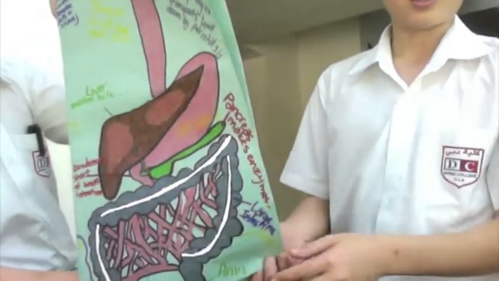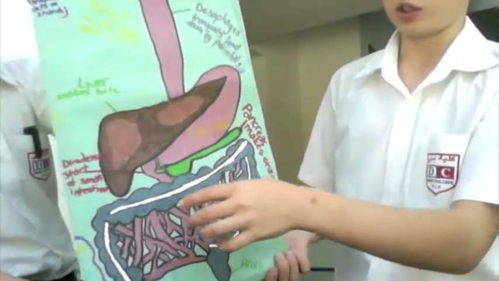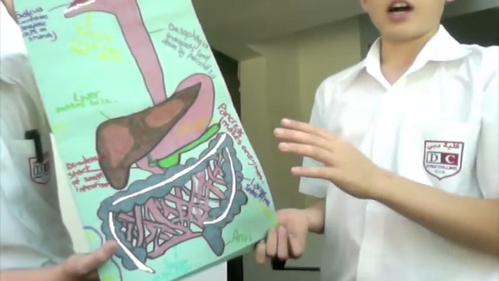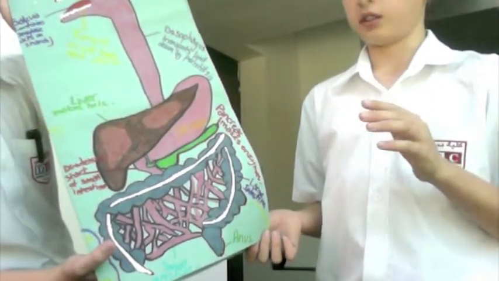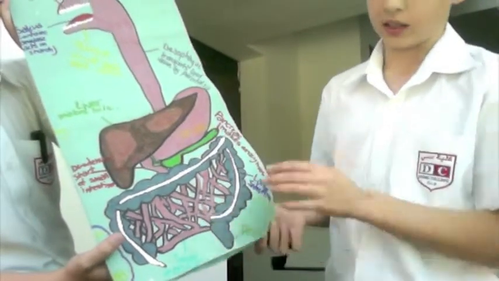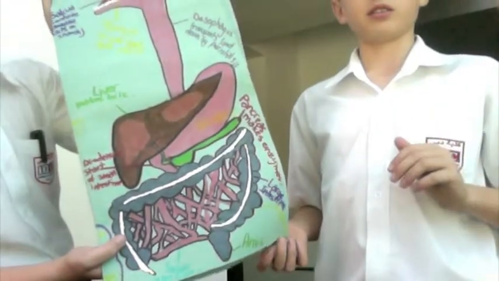Then after that, you get to the large intestine, which is beneath it. That gets rid of any other nutrients, and then excretion is the final period. That is when any of the other waste goes out the anus, and that is digestion.